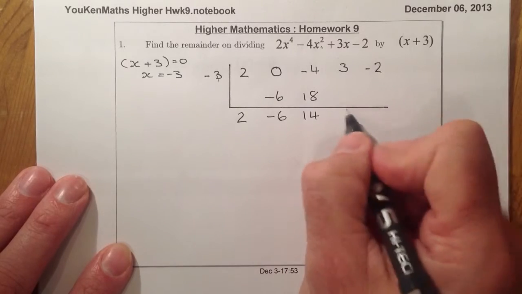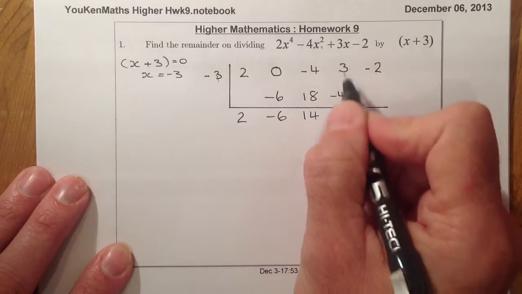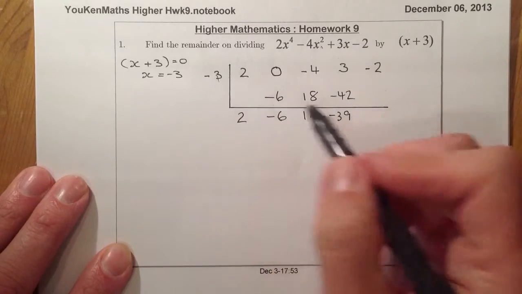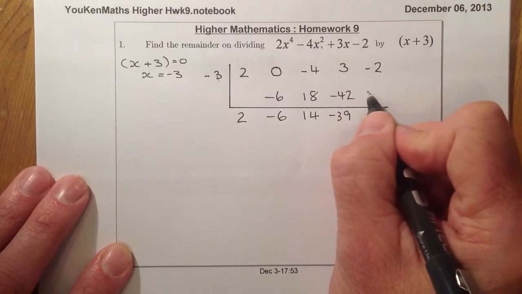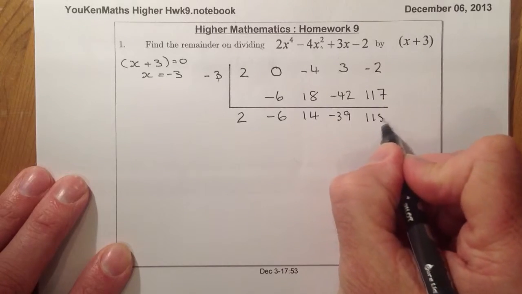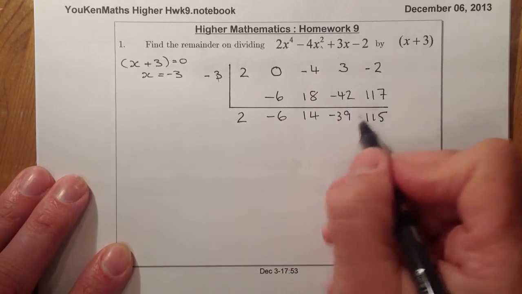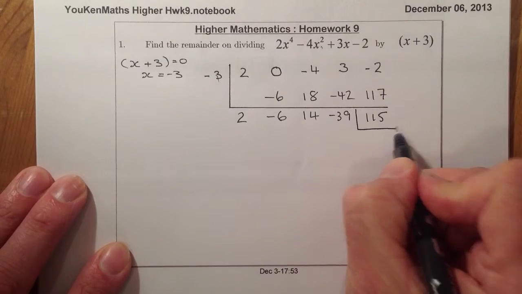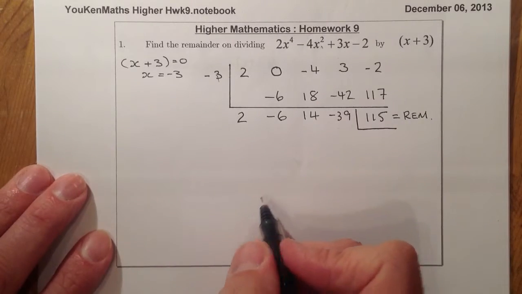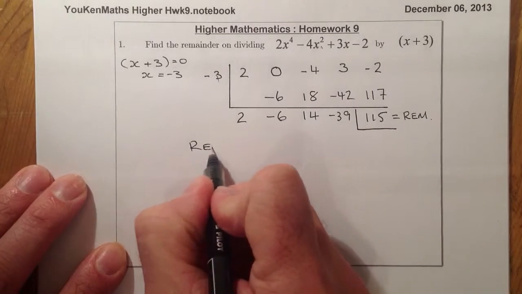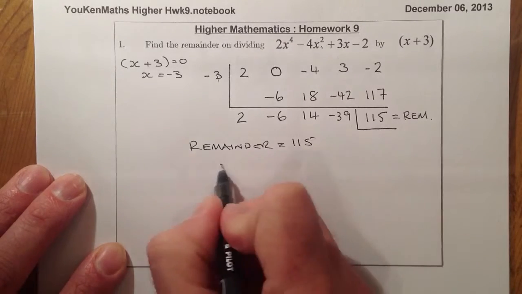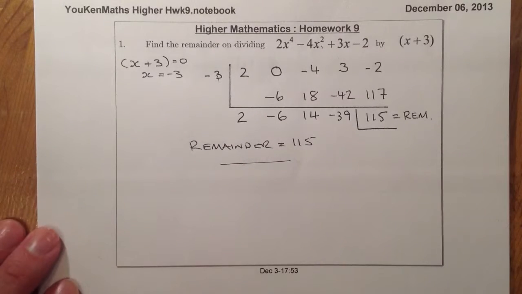14 times minus 3 will give me minus 42. Gathering these up together, minus 39. Multiplying minus 39 by minus 3, that'll be a positive number, and it'll be 117. Then gathering these together gives me 115. And that's me finished the division. I'm just going to block this part off at the end here and say that there is my remainder. So I'll just state the remainder. Remainder equals 115, and that's the answer to this question.